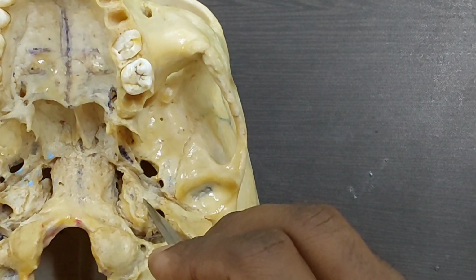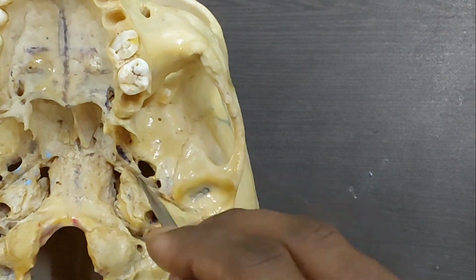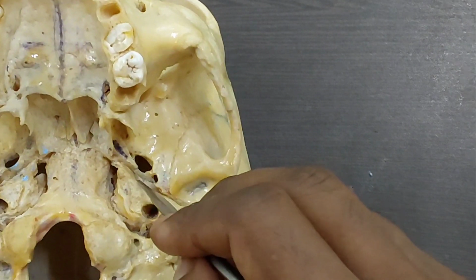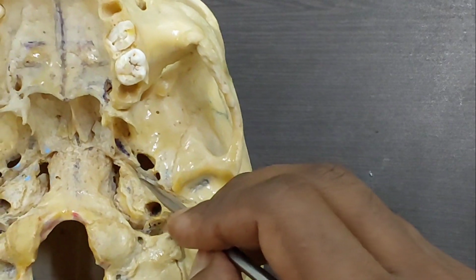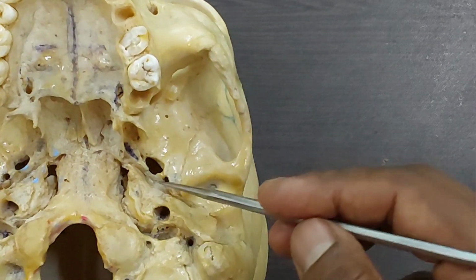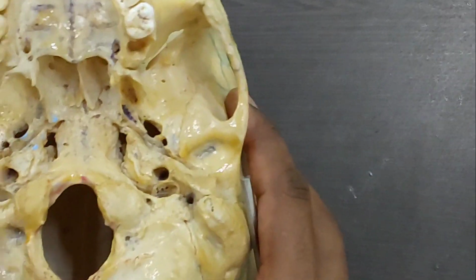Between the petrous part of temporal bone and the infratemporal surface of the greater wing of sphenoid, there is a sulcus. That sulcus is called sulcus tubae. The cartilaginous part of the auditory tube passes through this sulcus tubae.